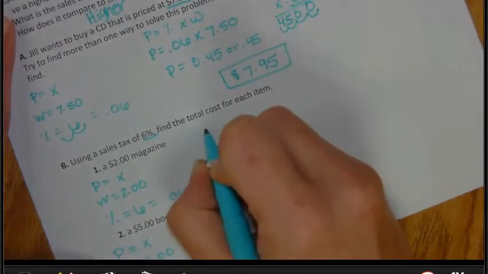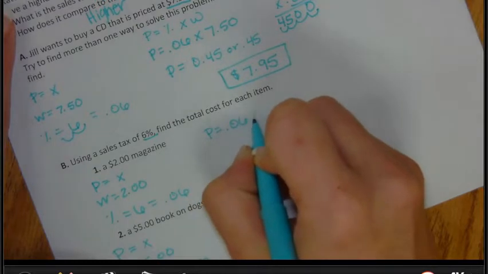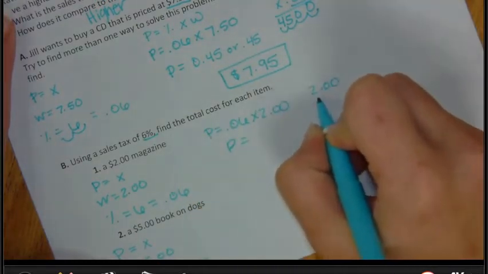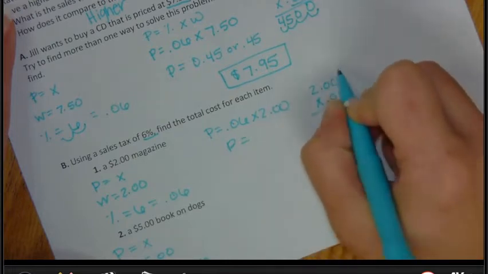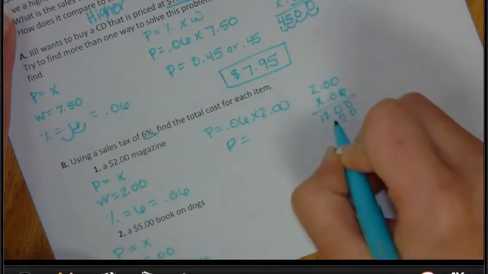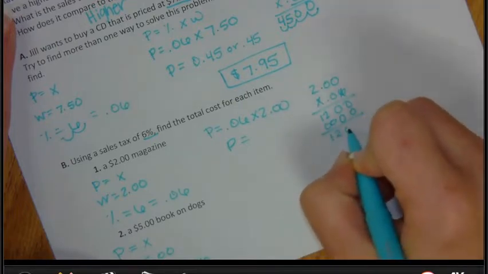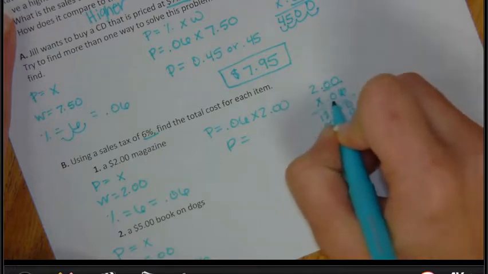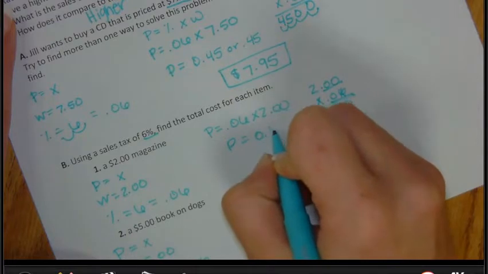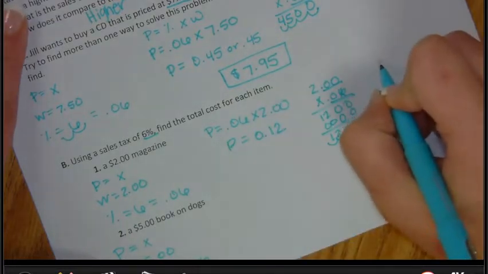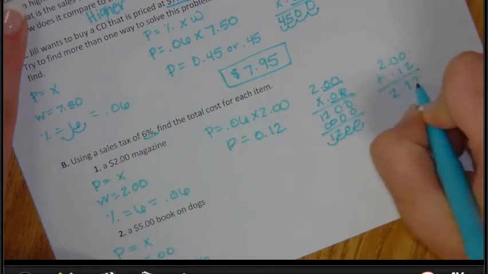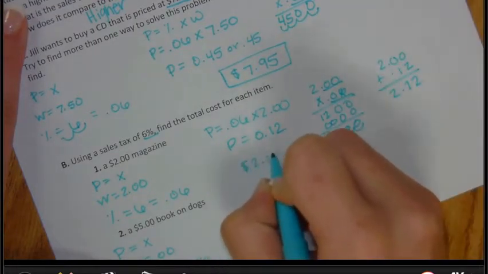All right, so for my magazine, part is equal to 0.06 times $2. So let's see, $2 times 0.06. Well, 6 times 0 is 0. 6 times 2 is 12. Placeholder. 0 times anything is 0. So I'm left with 12. We'll have 2 and 4 decimal places. So I'm going to go 1, 2, 3, 4. So my part is 0.12. So I'm going to take $2 and add 12 cents to it to get a grand total for my magazine of $2.12.